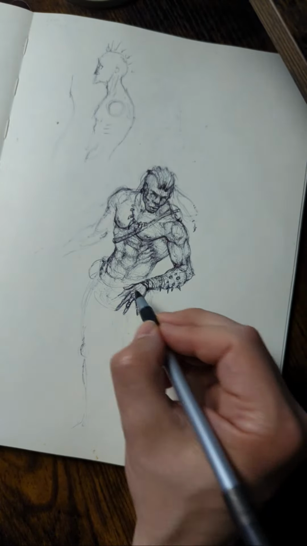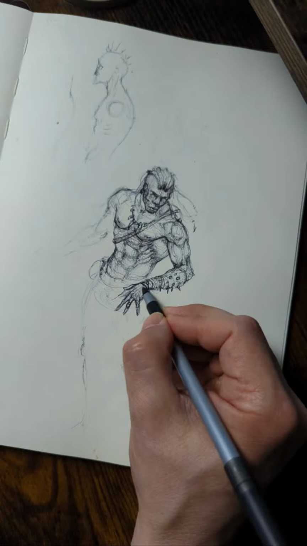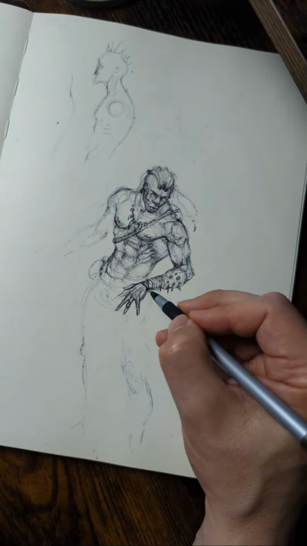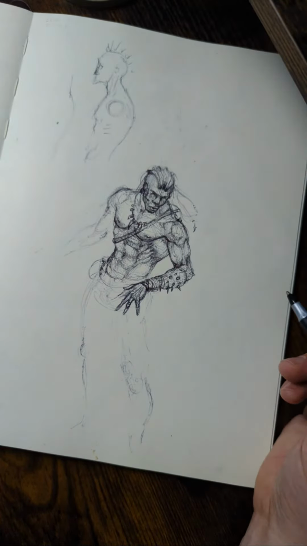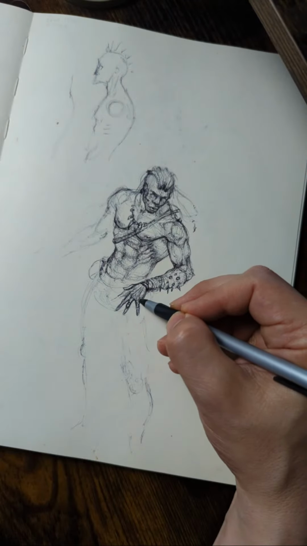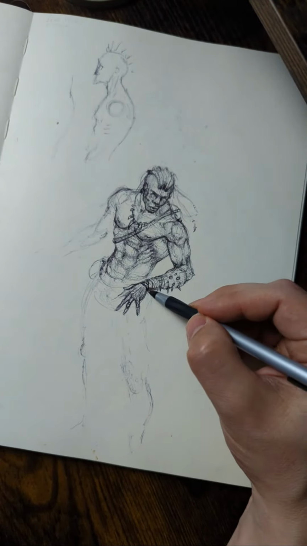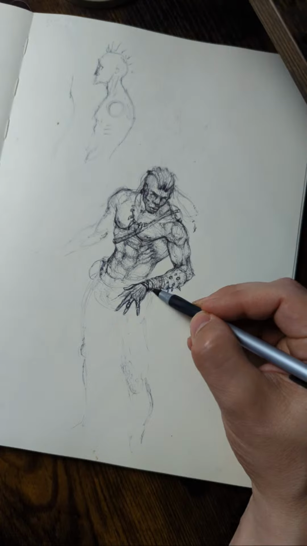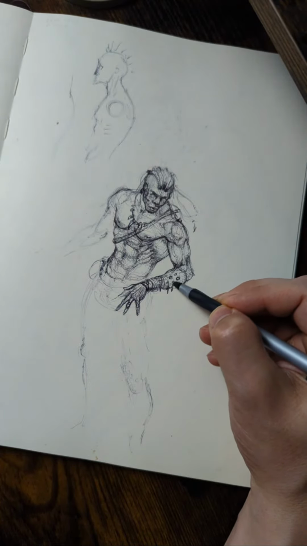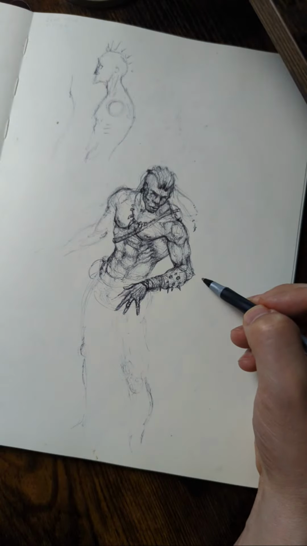All right, that's looking pretty decent. Get those tendons in there and the carpal. There we go. Got to figure out the core shadow. Definitely on the side here. There we go. Thanks, Famberlight.